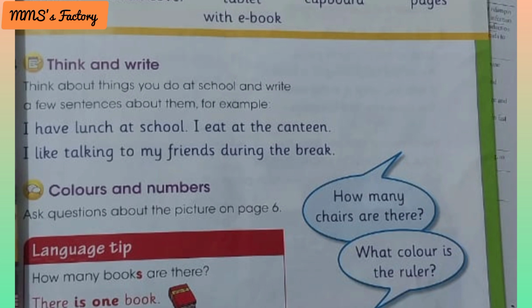Now there is an activity. Think about things you do at school and write a few sentences about them. For example, I have lunch at school. I eat at the canteen. I like talking to my friends during the break.